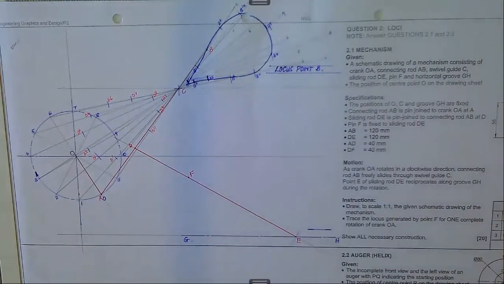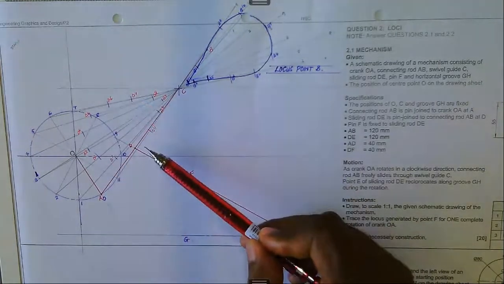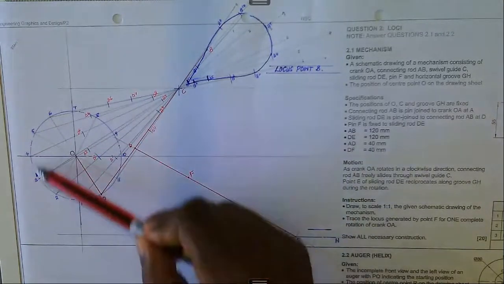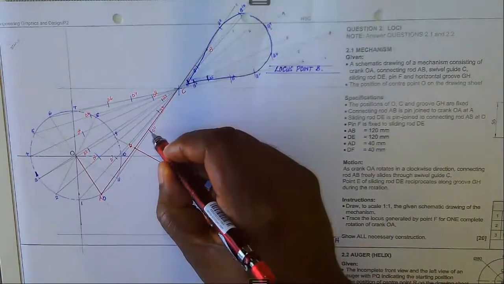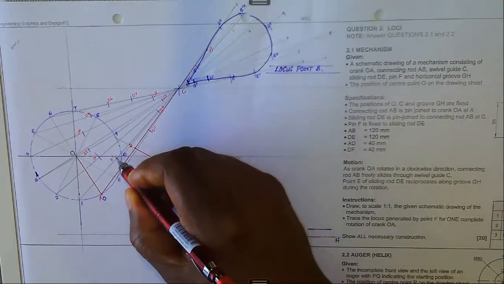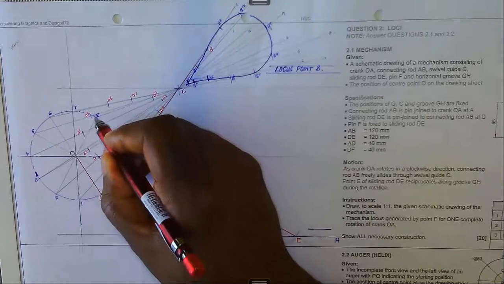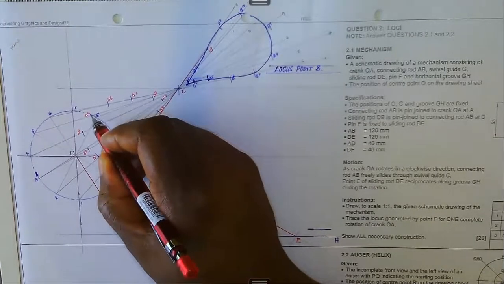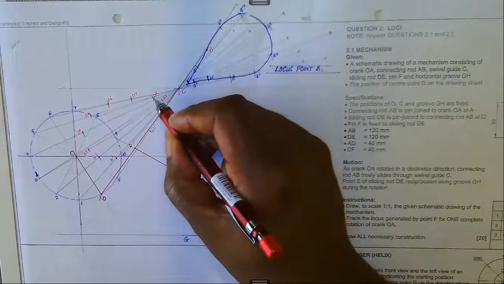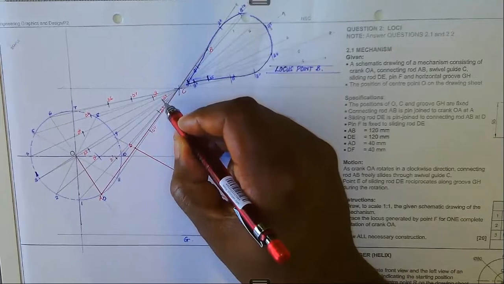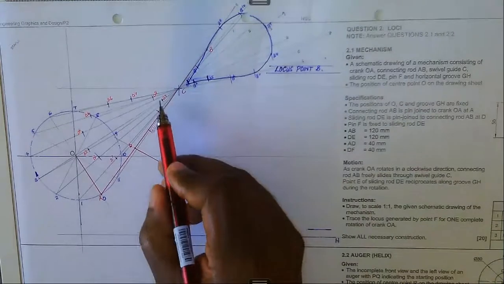So what we have done basically is we have now also created the locus of point D for one complete revolution of crank OA. So we can join this point, that's 11, that's point 0, that's 1, 2, 3, 4, 5, 6, 7, 8, 9, then 10. We connect these points faintly.